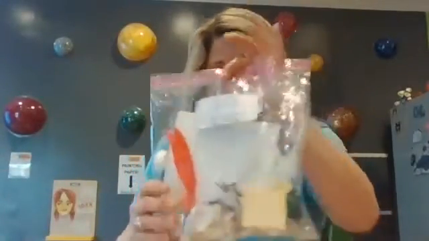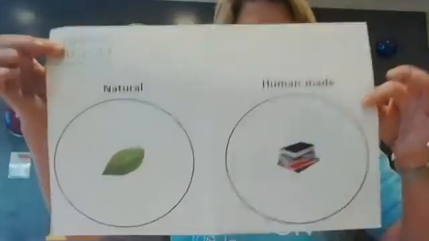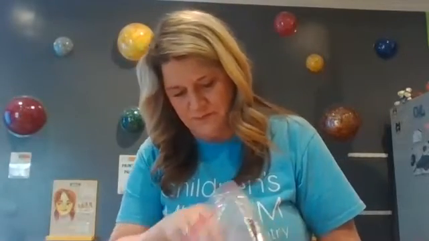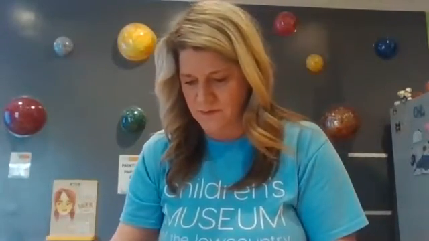Okay? And then you're going to empty out all of your items and take a couple minutes. Now, remember what we're sorting into, natural versus human-made. So you're going to pick up an item. This first one, it's a plastic cup. Do we find that in nature? Or did a human make that? I think I know where I want to put it. There's another one. Ooh, this looks like a twig, maybe off of a tree. I think I know where that one goes.